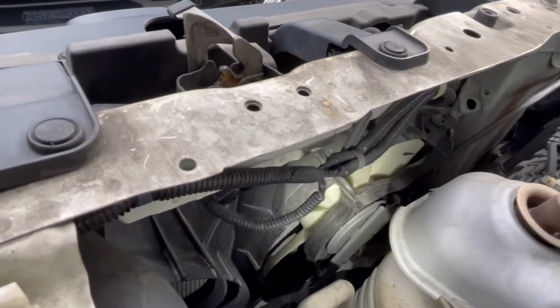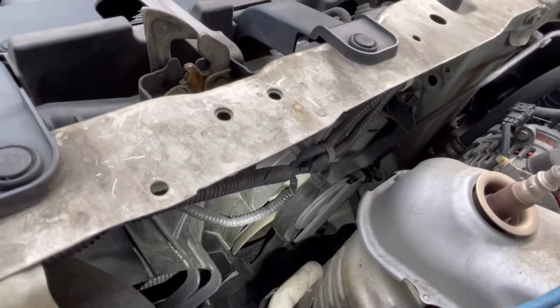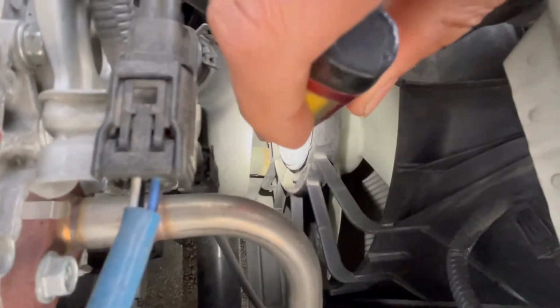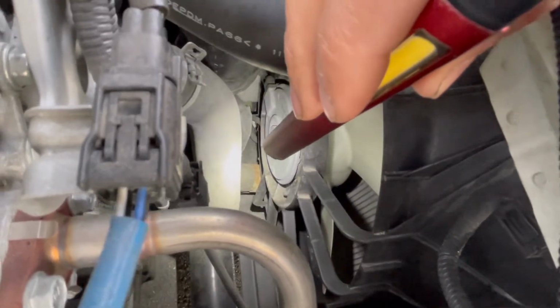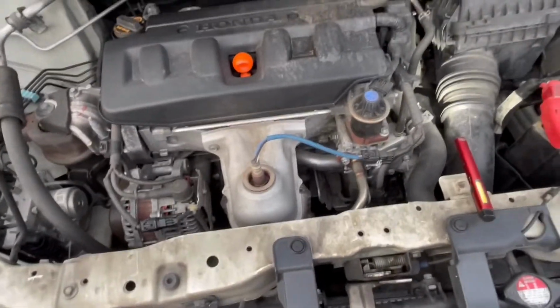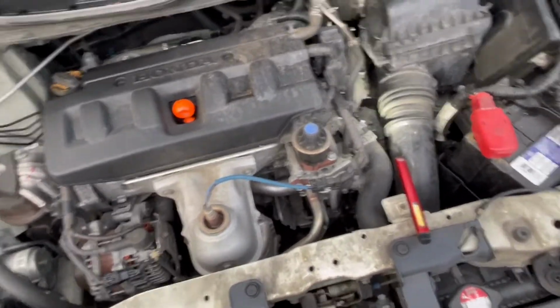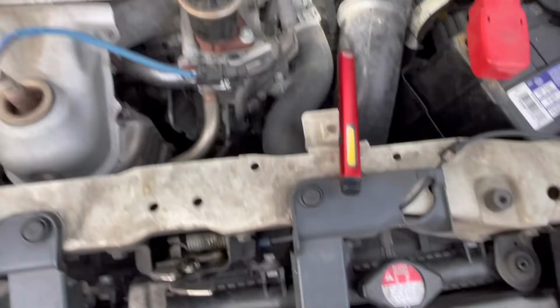So your cooling fans turn on if you're at idle. They turn on because of your thermal sensor, which is down there by your lower rad hose. Can't really see it from this angle, but it is what it is. So that's basically the flow of your cooling system. Now let's explain every part.